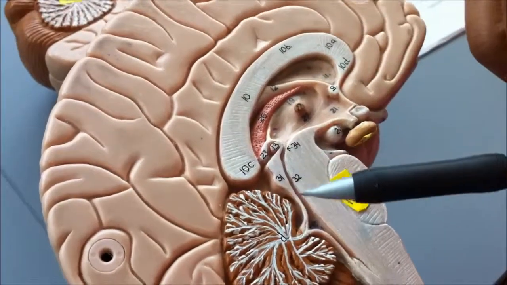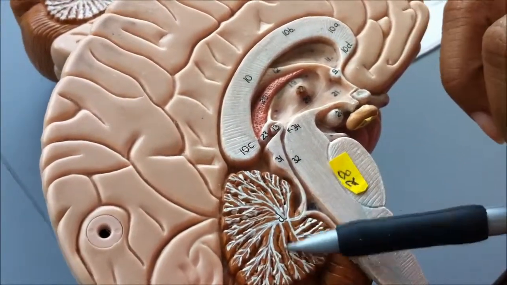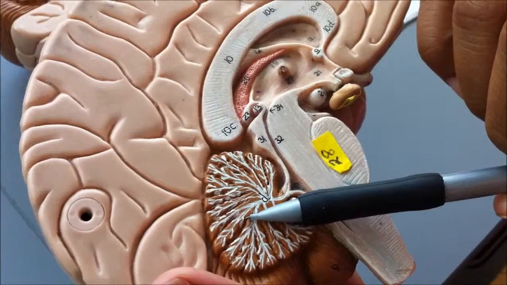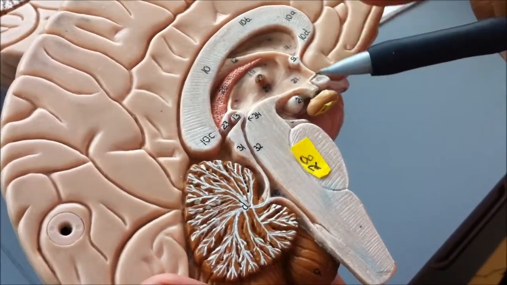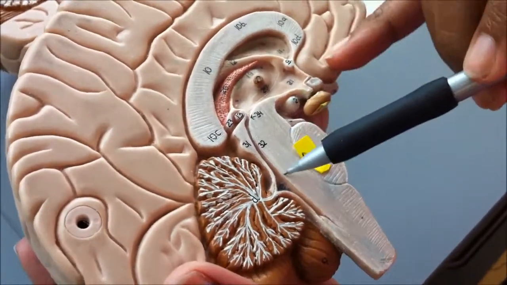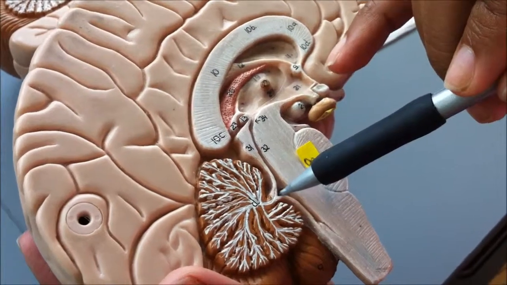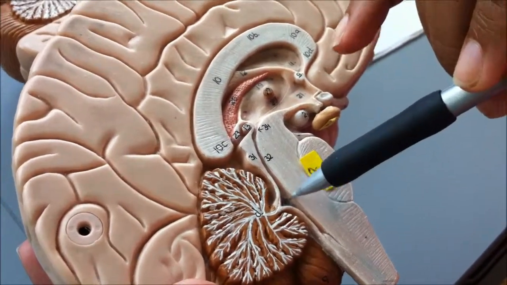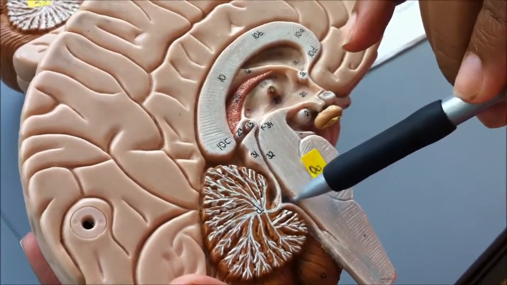We have our arbor vitae again, which is this white branchy area. Our fourth ventricle is number 35, this area down here. It starts at this little triangle.